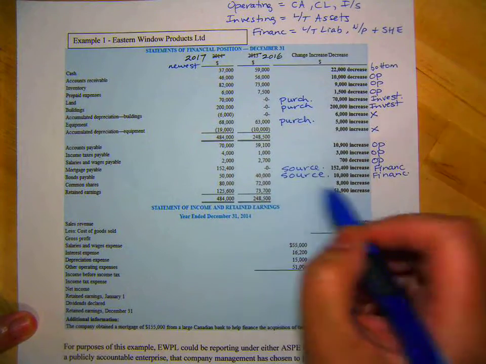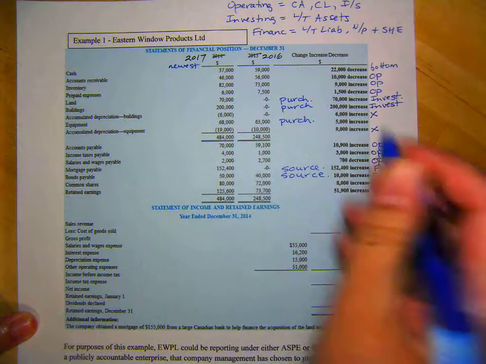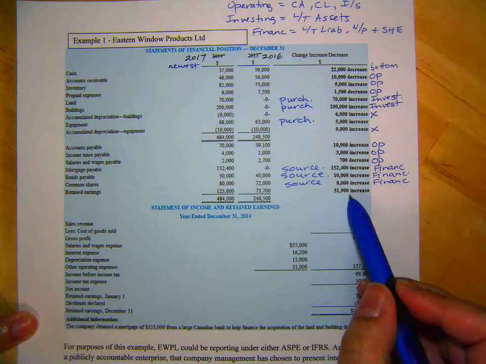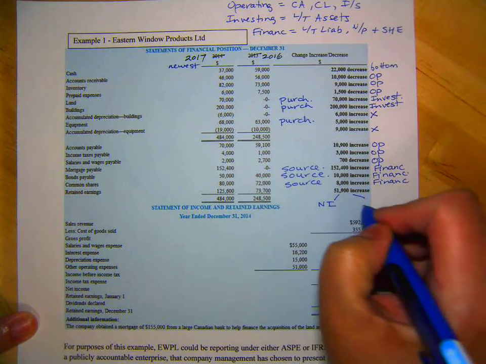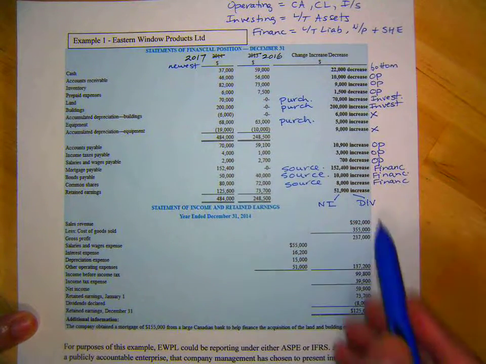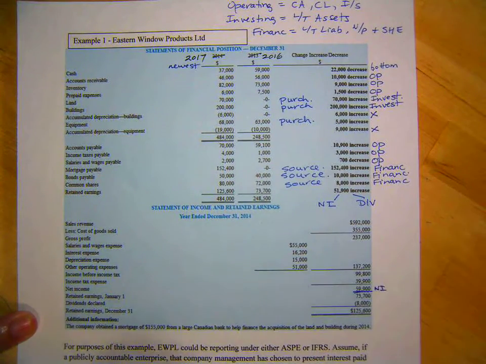Common shares went up. We probably issued shares. They also go in financing, and they're going to be a source of cash. Now, retained earnings, the pieces. One is net income and one is dividends. So, if you can see from here, net income is 59,900. So that's our net income.